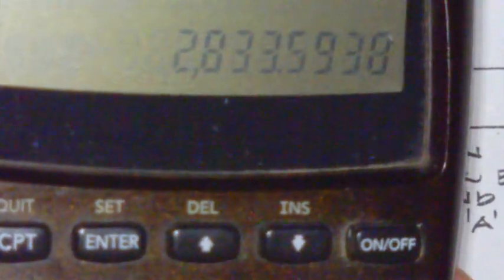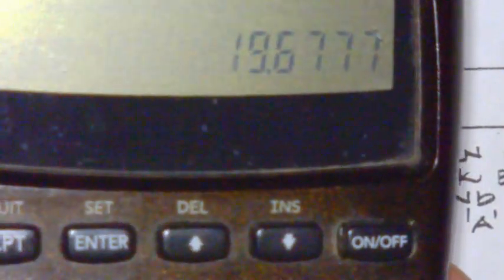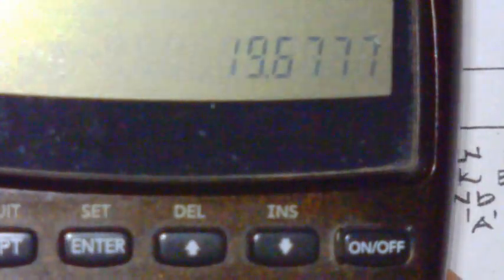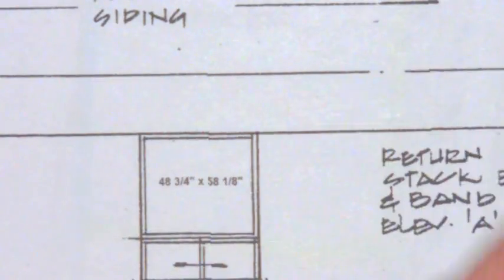You will now divide by 144. It's 144 square inches per square foot. And we get 19.67 square feet. And because this is an area, you're going to round this up to 20 square feet.